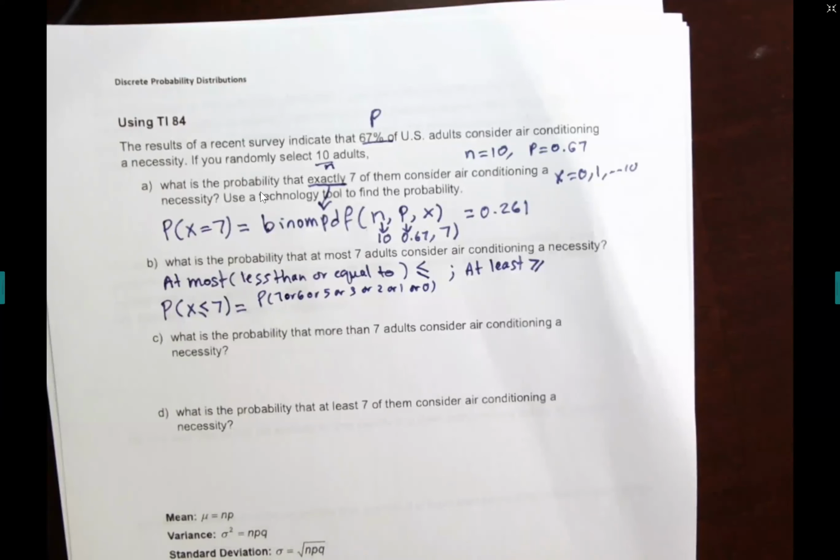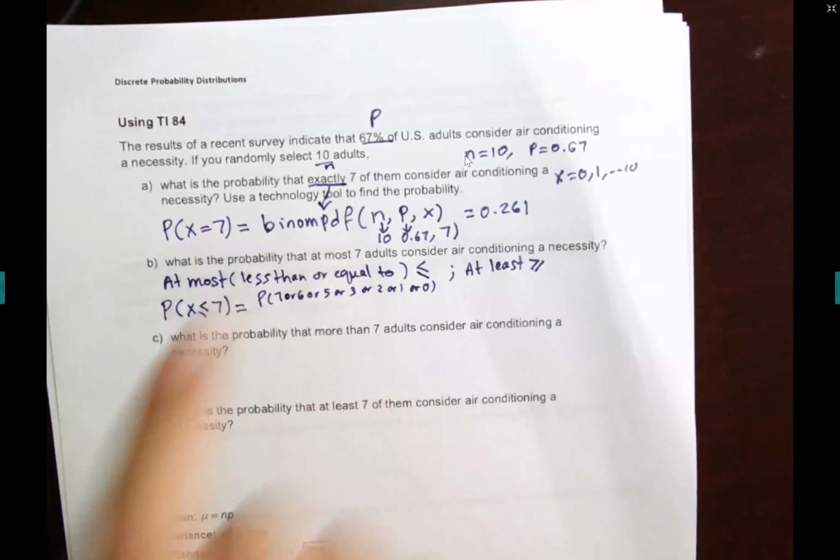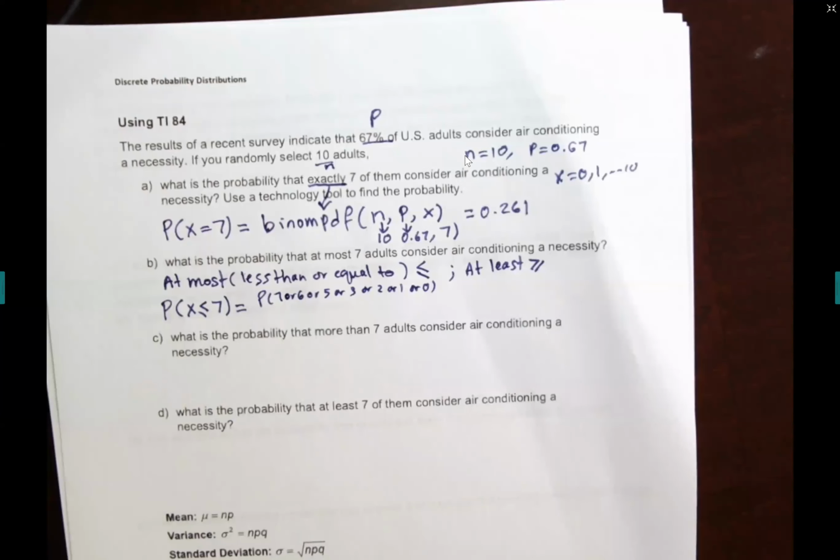No, this is the probability. 0.261 is the probability of exactly 7. Now we want 7 or less. So 7 is good, 6 is good, 5 is good, 3 is good, 2 is good, 1 is good, 0 is good. How would you do it using binomial PDF? How would you solve this problem?